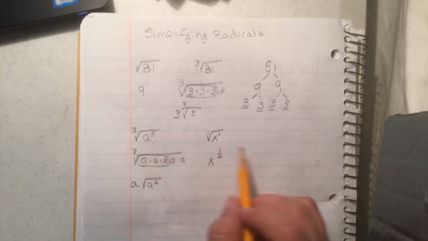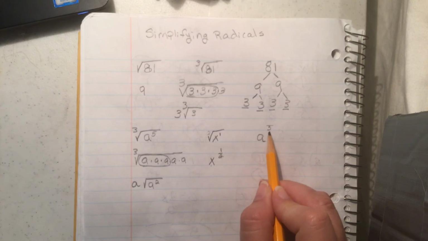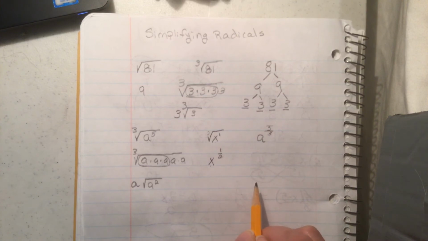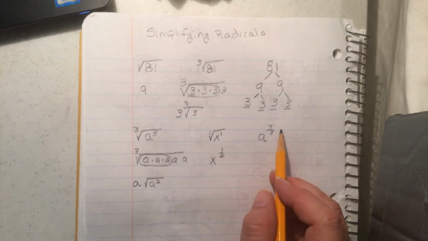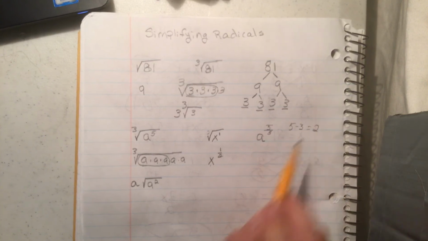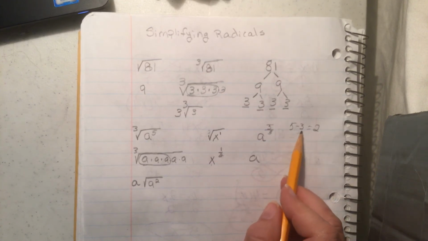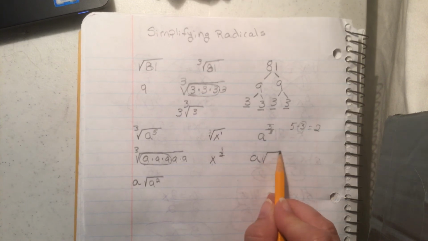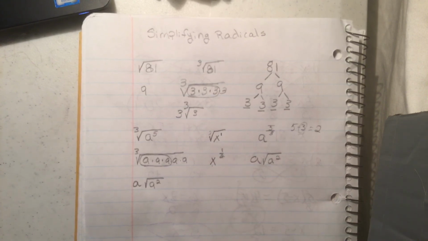This one is going to be a to the 5 in the numerator, and the denominator is the root. Well, that works its way down to 5 minus 3 equals 2 right there. So that means you're going to have an a out front because there's just one set of 3 a's in there, and it's going to leave you with 2 left in there. It's a way to think about it.